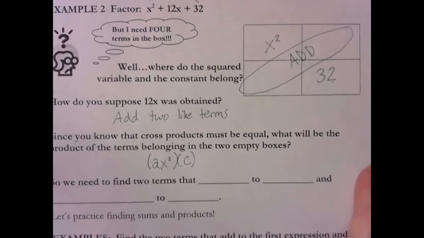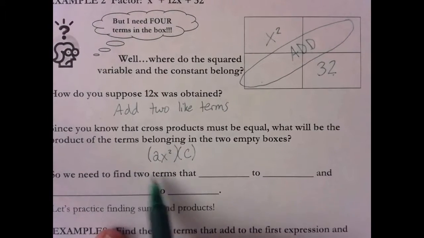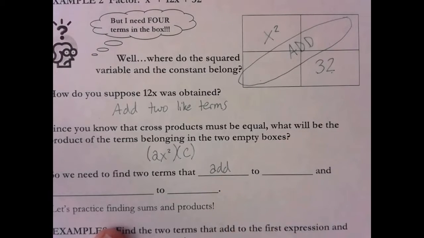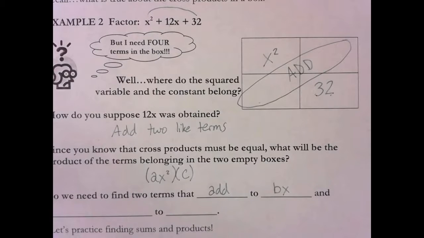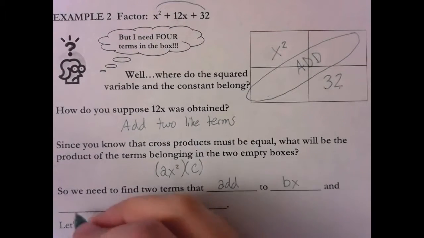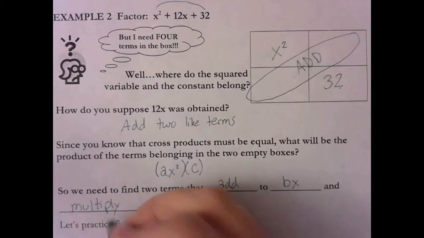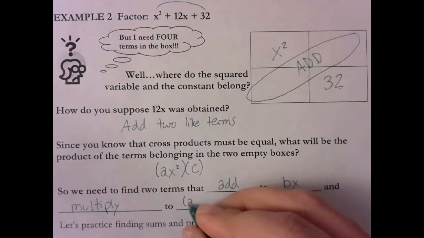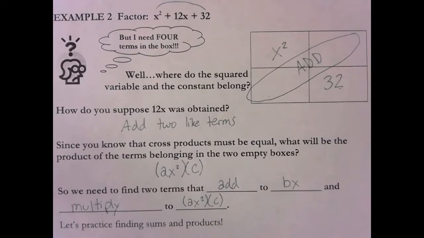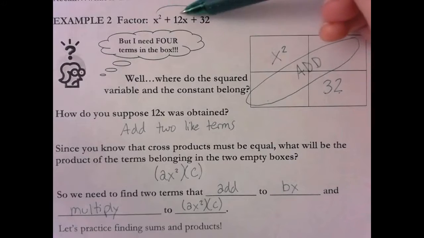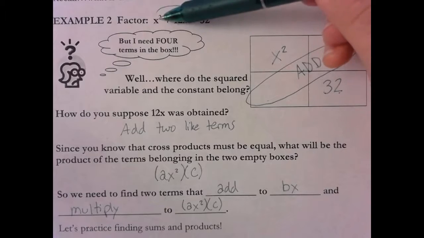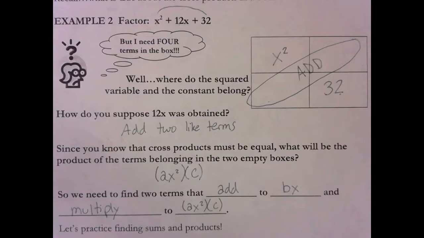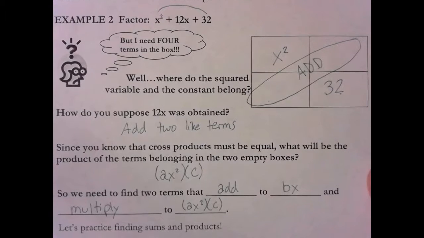So, conclusion, we'll wrap up with this: we need to find two terms that add to bx, which in this example is 12x, and they also need to multiply to ax squared times c. So it needs to add to 12x for this particular example and multiply to 32x squared, because that's ax squared times c. So we really need to practice finding sums and products. That's going to be really important.